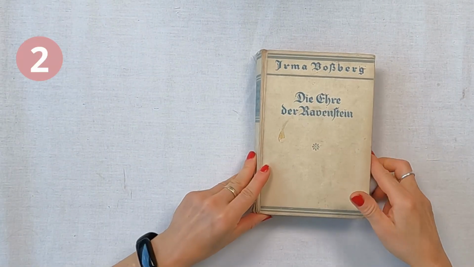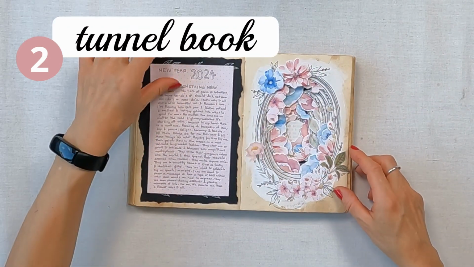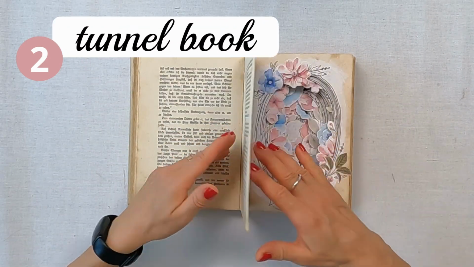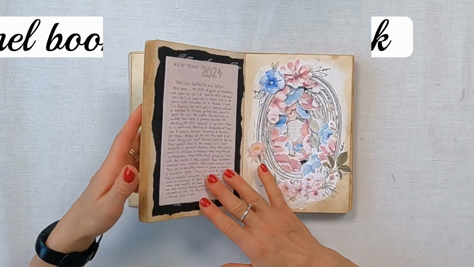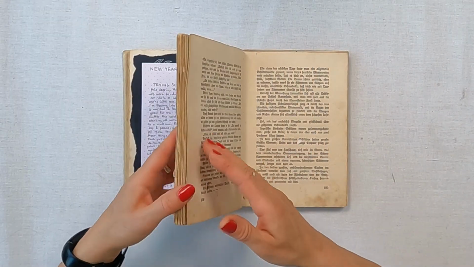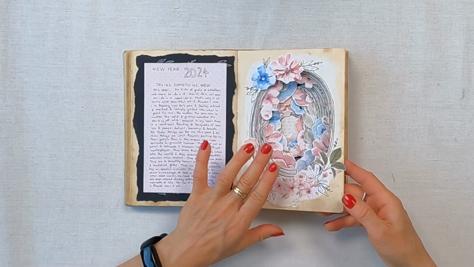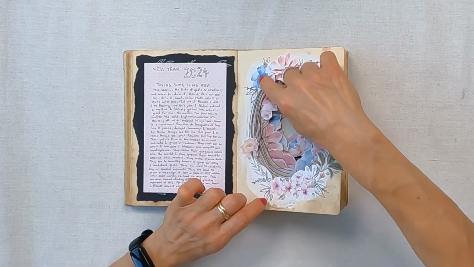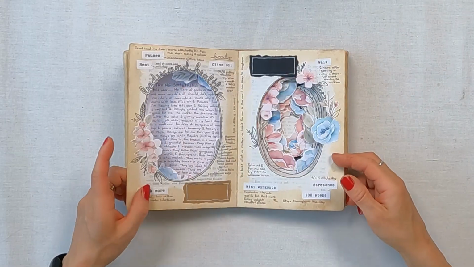The other way that I've used these pictures is for a tunnel book. So this was my New Year's planner. I wanted to do it a little bit original and different, so I created a tunnel book in this really beautiful old book. And I've used these pictures cut out with the leaves alongside my doodles on each side of the pages.